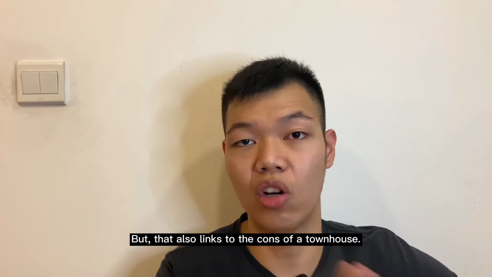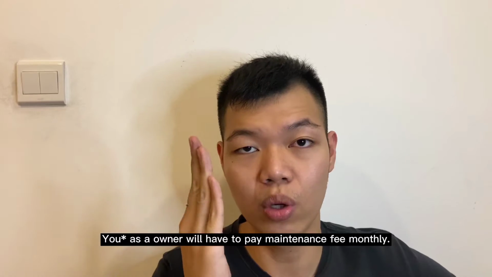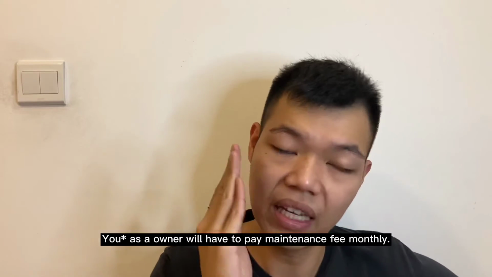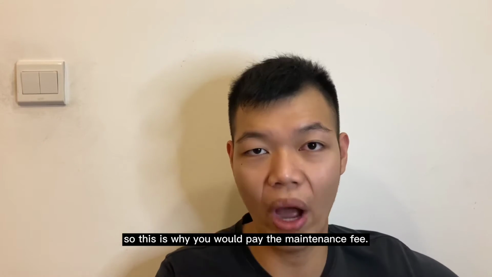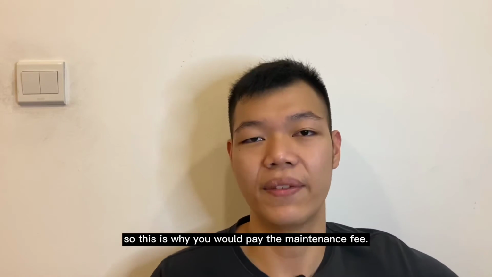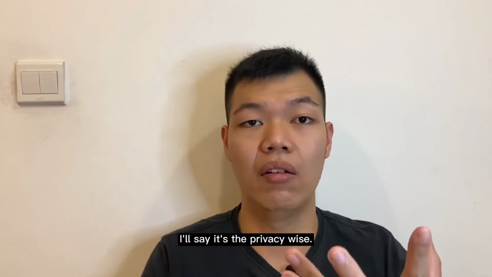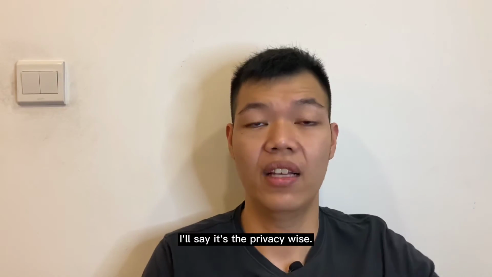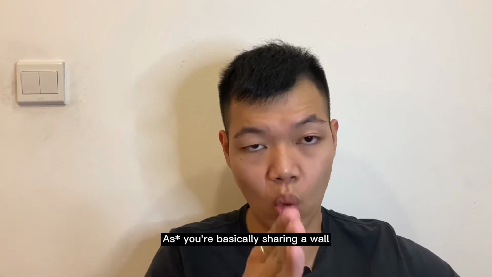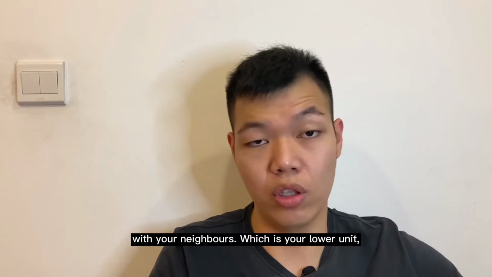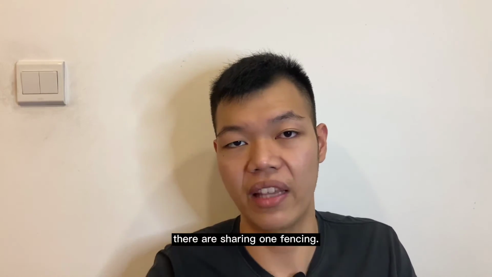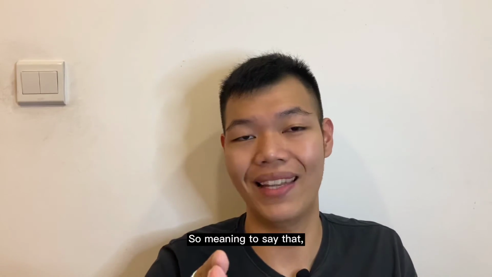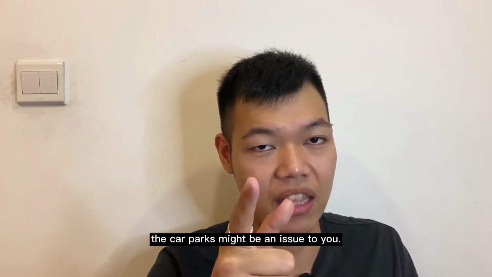But that also links to the cons of a townhouse, where you as an owner will have to pay a maintenance fee monthly. Maintenance works need to be done, so that is why you will pay the maintenance fee lah. While for the other disadvantage, I'll say it's the privacy lah, because you're basically sharing a wall with your neighbors, which is your lower unit lah if you are the upper unit. The upper unit and the lower unit, right, they are sharing one fencing, so meaning to say that the car parks might be an issue to you.